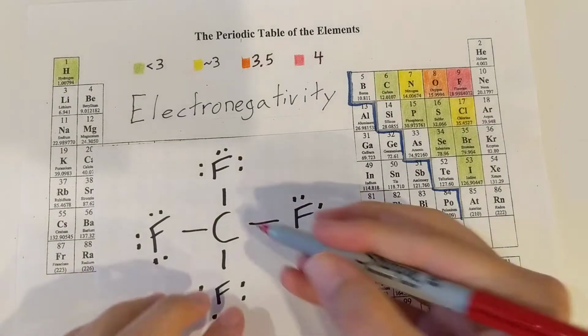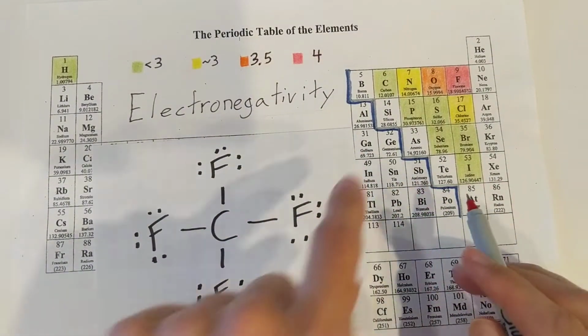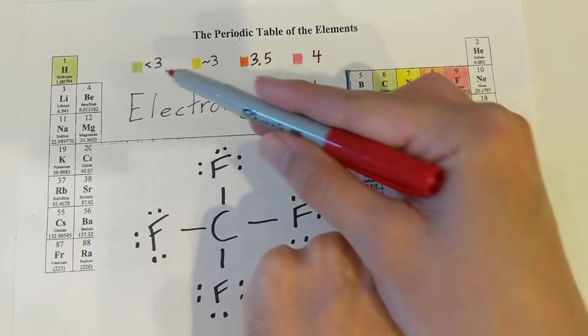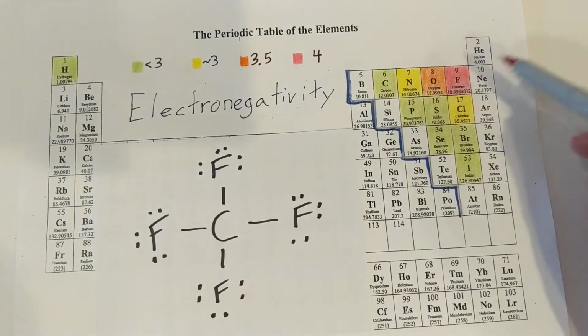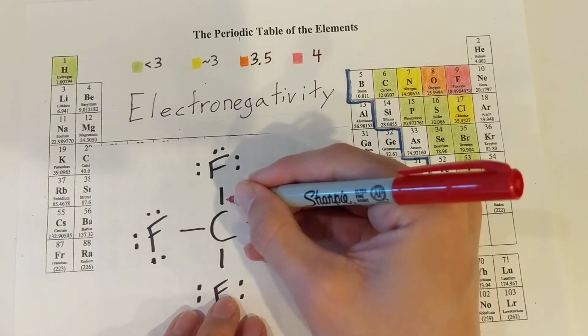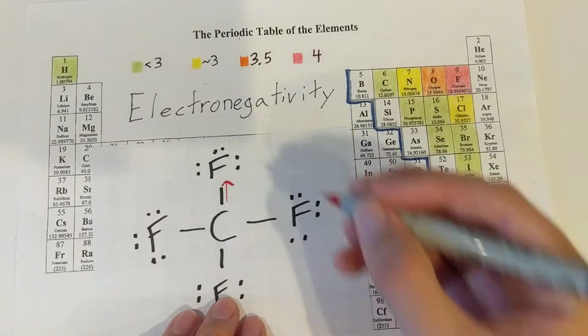So if we just take a look between carbon and fluorine, let's start there. Carbon has a less than 3 electronegativity. Fluorine is always our highest. Fluorine always pulls those electrons towards it. So the electrons are going to get pulled towards the fluorine that way.